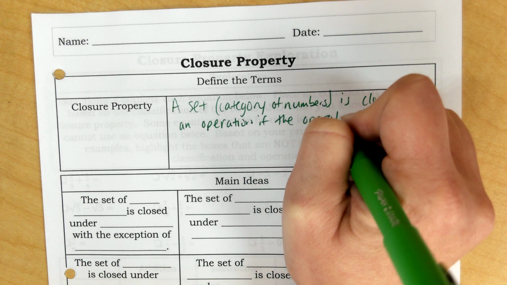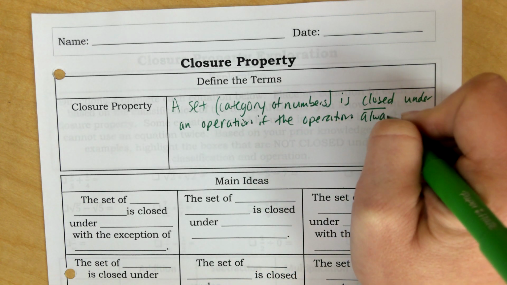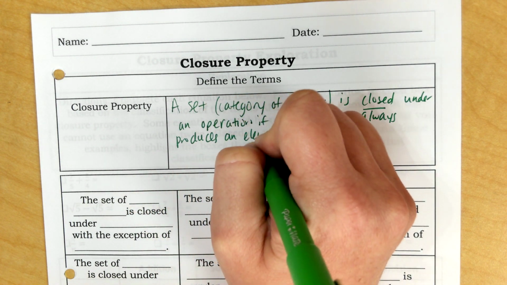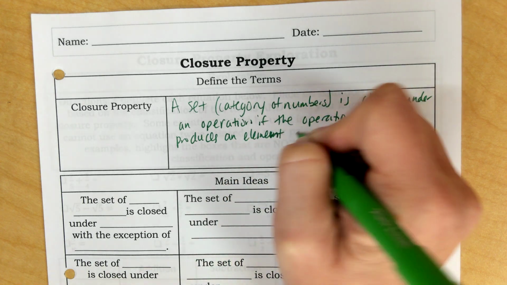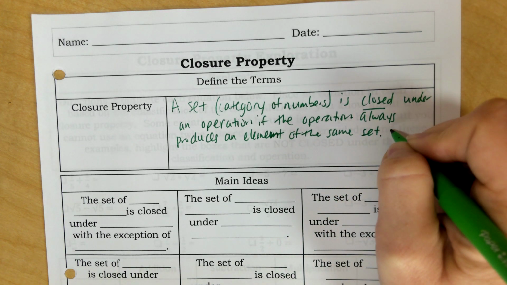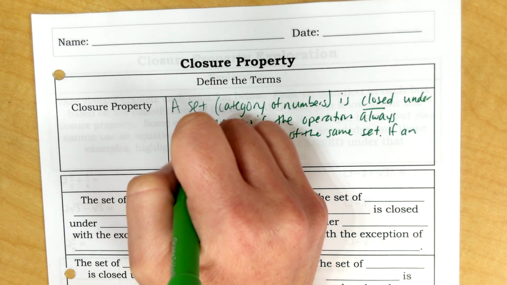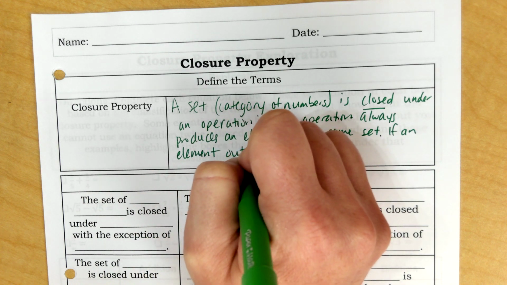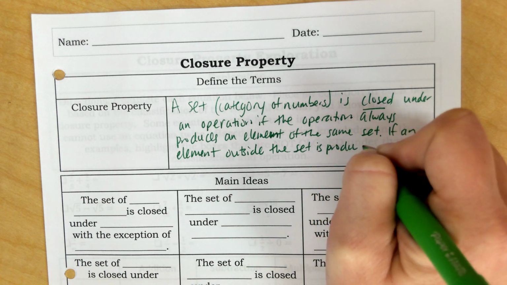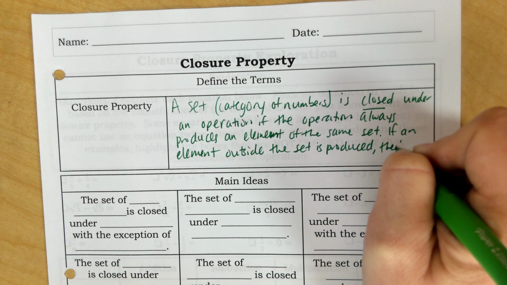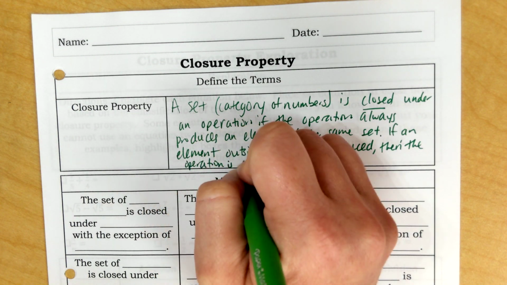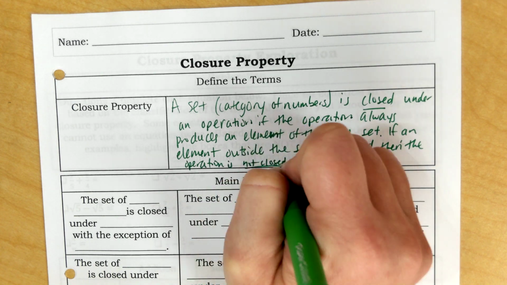if the operation always produces an element of the same set. If an element outside the set is produced, then the operation is not closed. Okay, so here's how this works.